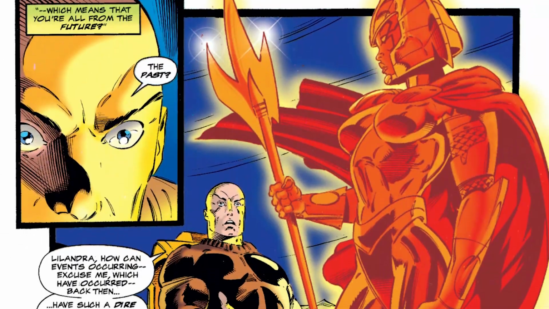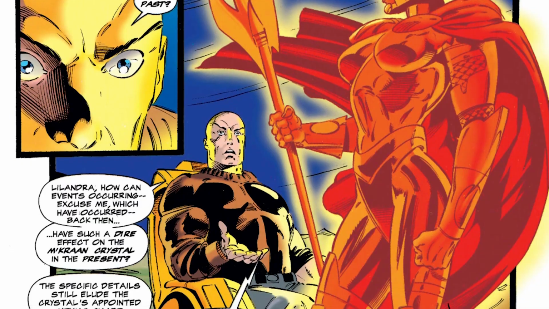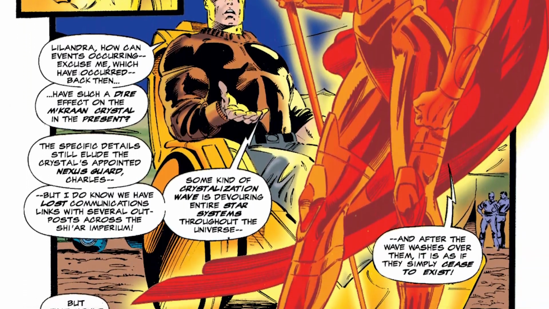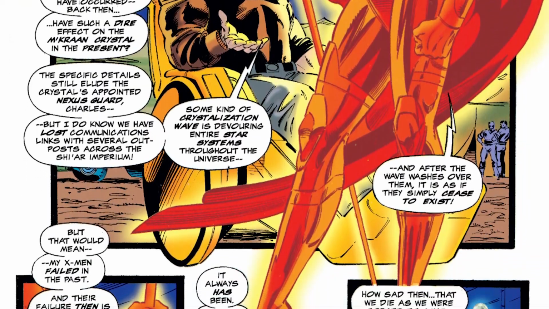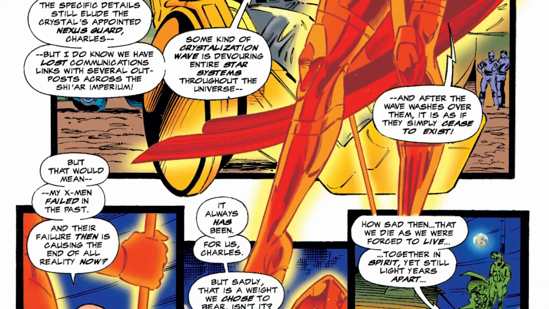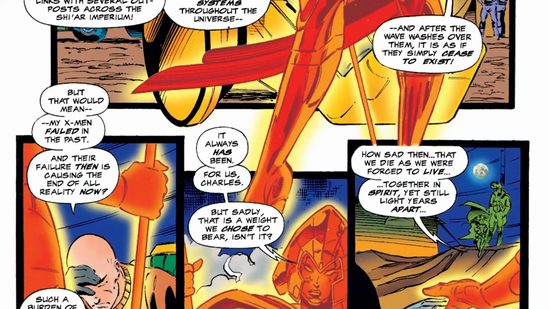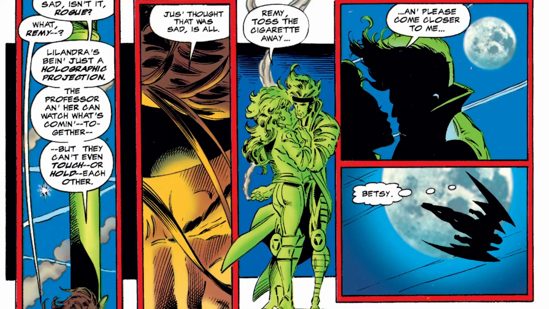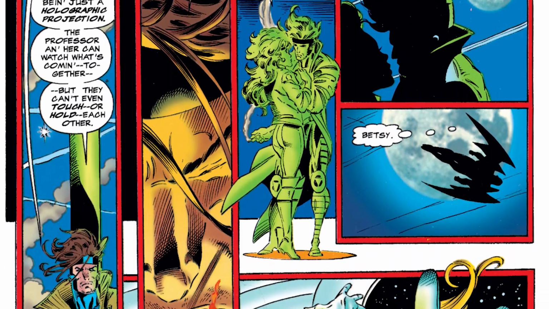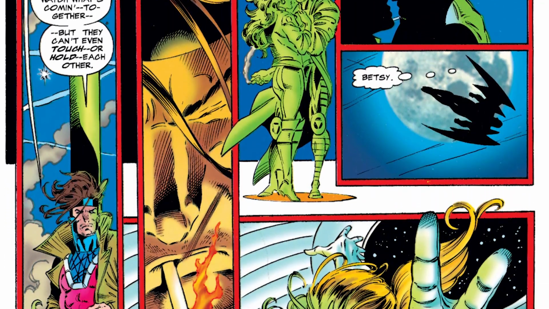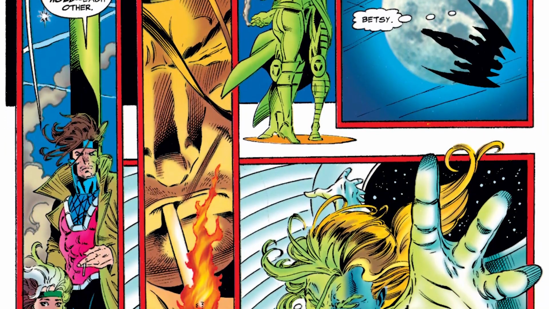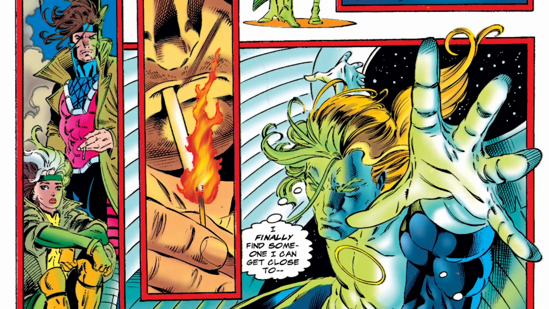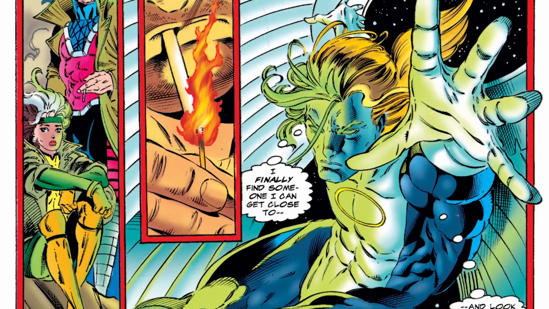But as we get back over to the present day, it's really more of Lilandra telling Charles Xavier that your X-Men failed. And as we all know, the X-Men have not failed yet, it seems. But here's the problem, because different galaxies across the universe are just blinking away, which tells her to tell Charles that we have no confirmation yet that the X-Men have failed in the past, but the way the universe is dying, it does seem like the X-Men had officially failed. And so we have not seen them fail yet, but they're going to fail.